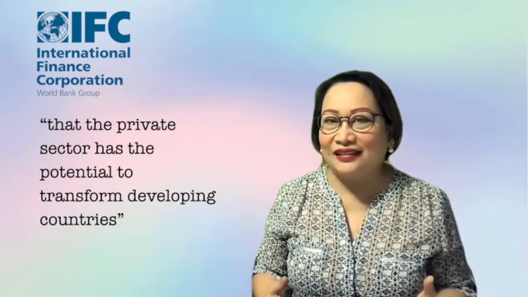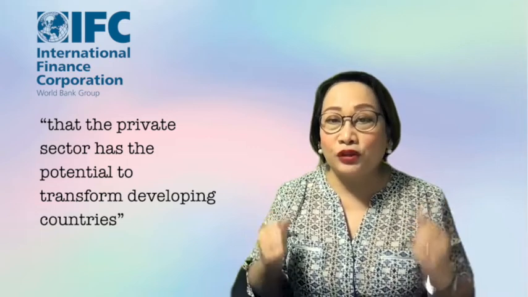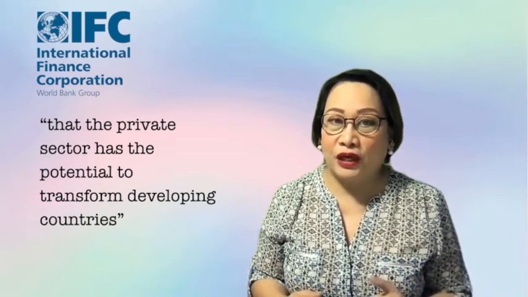The third is the well-known IFC, or the International Finance Corporation. IFC is the largest global development institution focused on the private sector in developing countries. IFC was founded in 1956 on a bold idea that the private sector has the potential to transform developing countries.